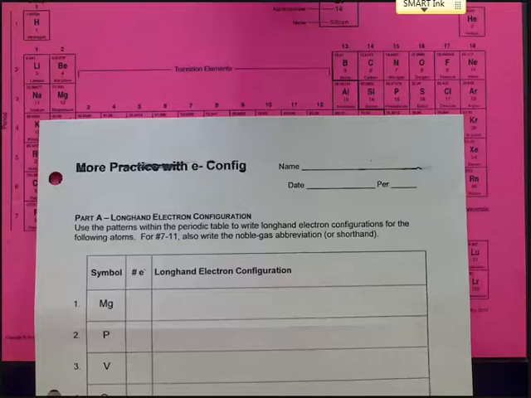So here we're looking at page 9, which is a practice with drawing electron configurations. Okay, and so we've gotten to the point where we're able to use the periodic table without having to refer back to any of the charts of orbitals or anything like that. So let's take a look.